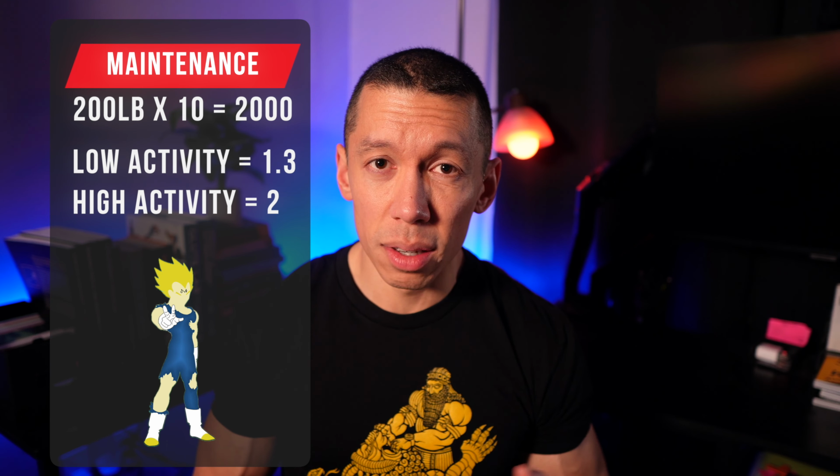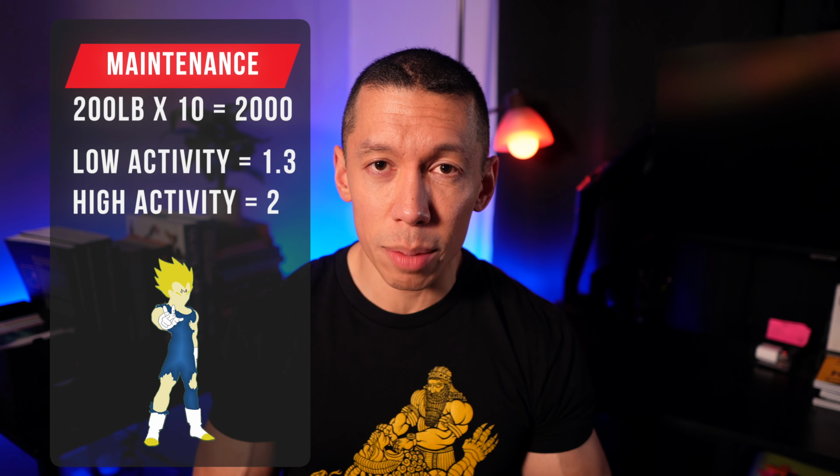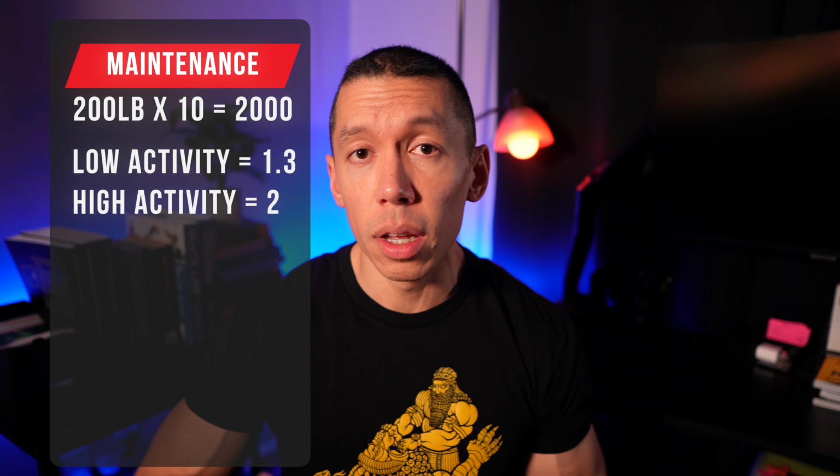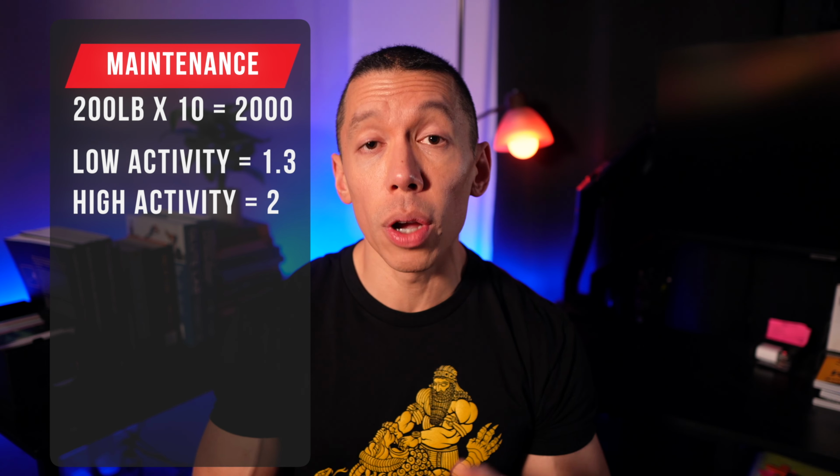This gives us a baseline of calories that we can then use a multiplier on to create the maintenance level of calories that we need. 200 times 10 is 2,000. Then you want to think about the type of physical activity at this particular bodybuilder's level. For this example, the calorie multiplier on the low end is going to be 1.3. Now that's low activity. You lift weights 3 to 6 times a week and you're not doing much outside of that. So that's 1.3. On the high end, you're getting in the 2 to 2.2 range of a multiplier.